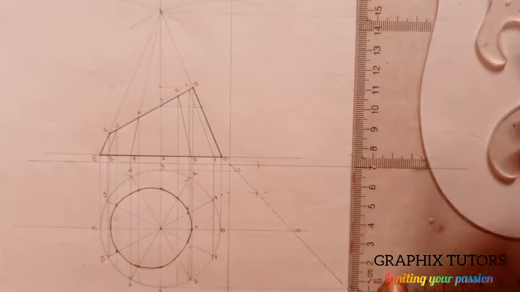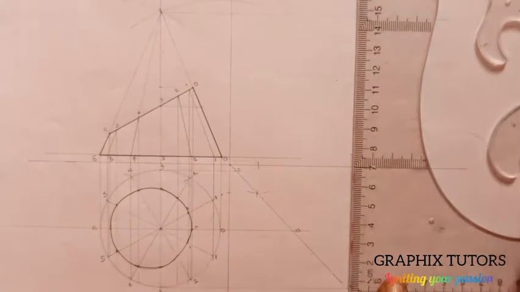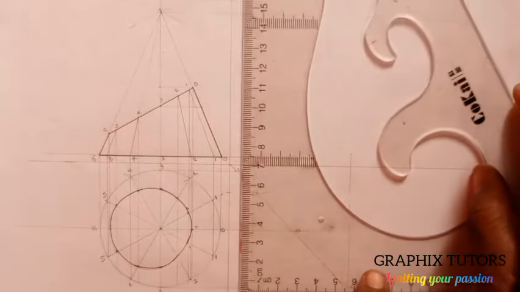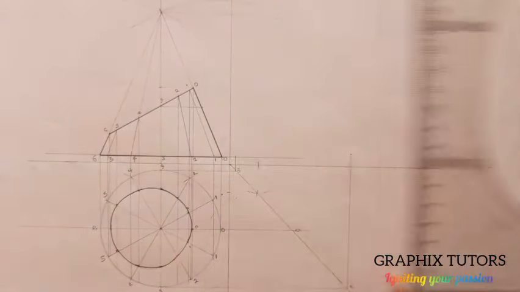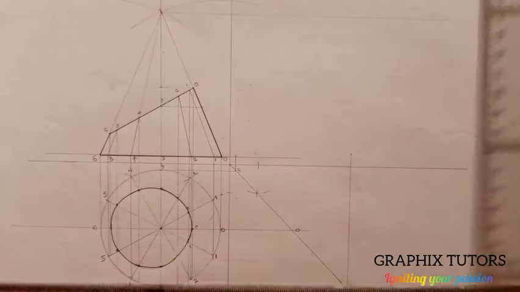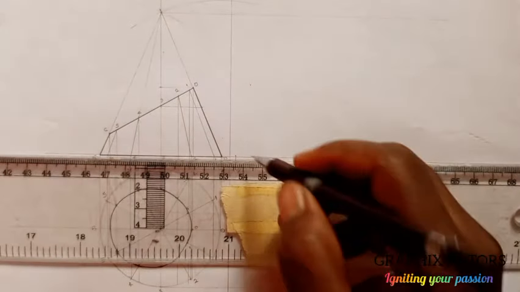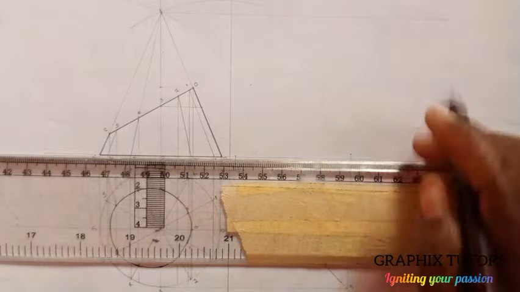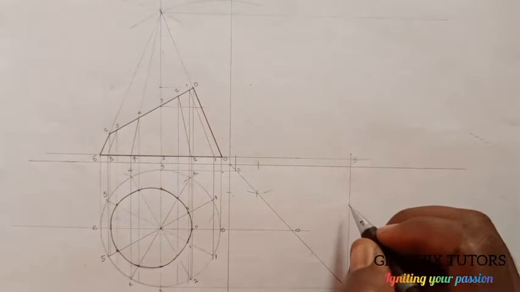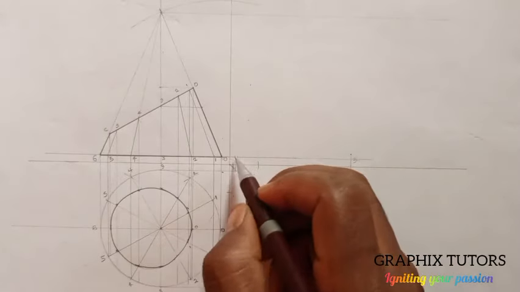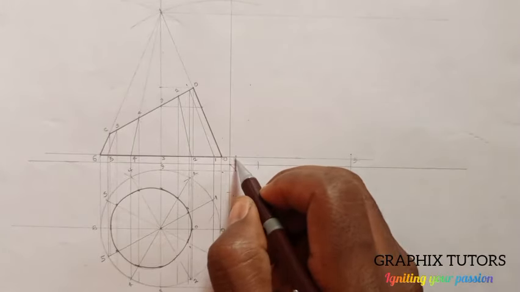And I'll project here. Okay, let's just stop here. And come to this point also. I'll project it up. Okay, just stop here. So automatically, this point here, let me extend this a little bit. Automatically, this is 3. So here also is 3. And this is also 3. Both of them here are 3.